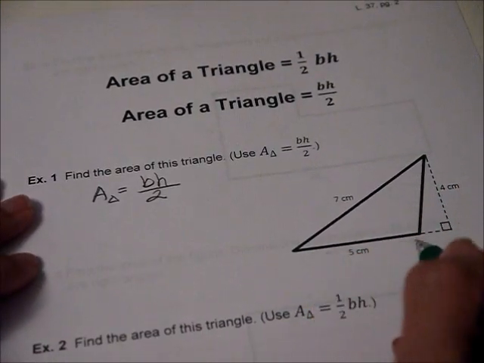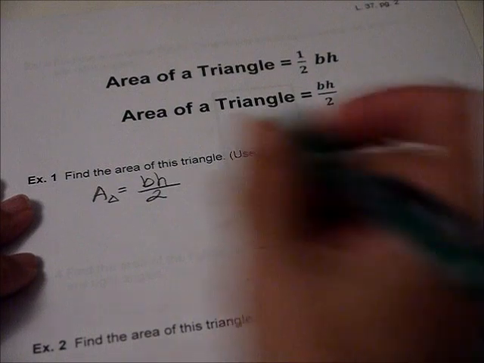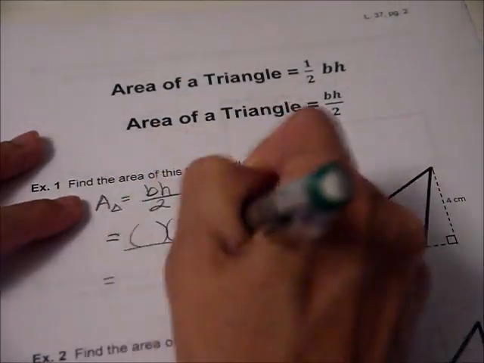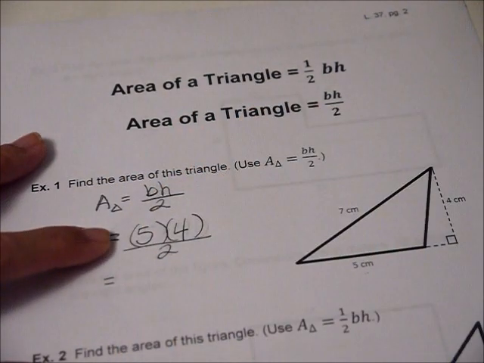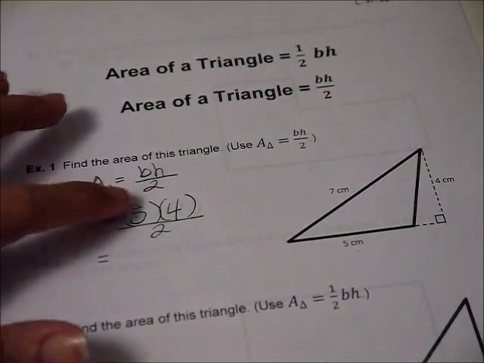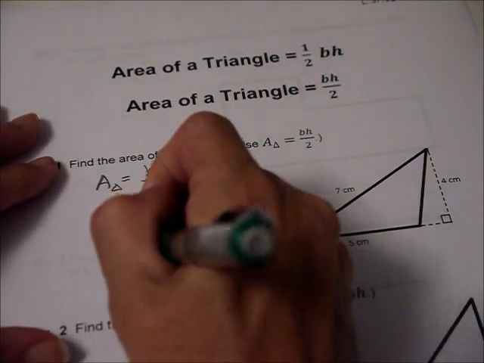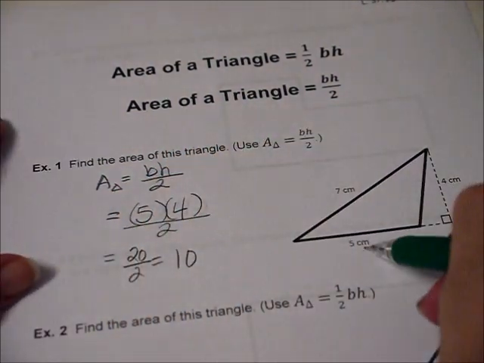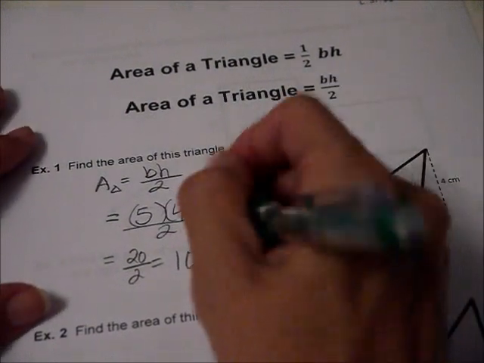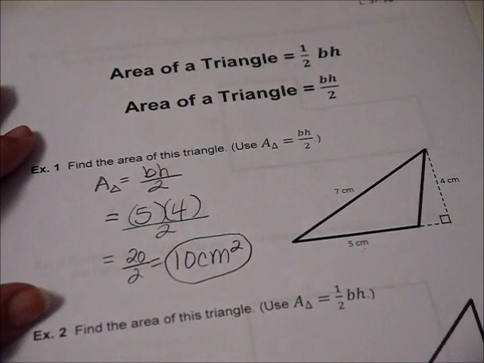So we look over here and go, okay, my base is 5, and it looks like my height is 4. It is not 7. So we go ahead and put in parentheses, and our base is 5, our height is 4, and then we go ahead and calculate that. You can do that all in one step, or if you want to write 20 over 2, that would be fine. Equals 10, and we are in centimeters, and we are dealing with area, so it's centimeters squared, or square centimeters.